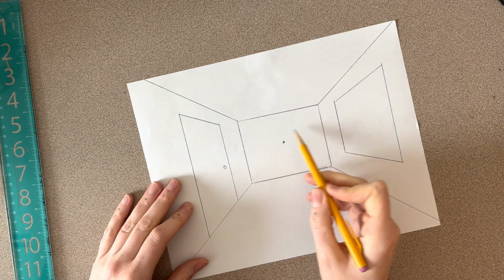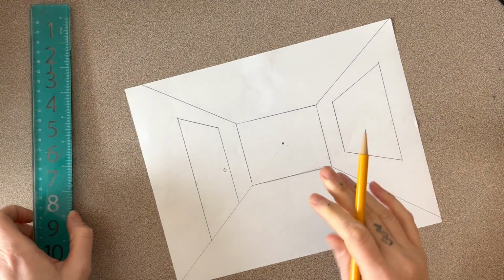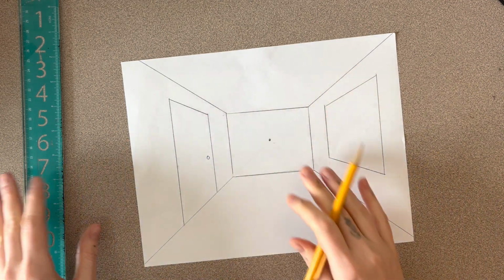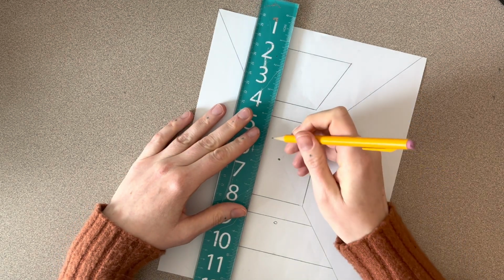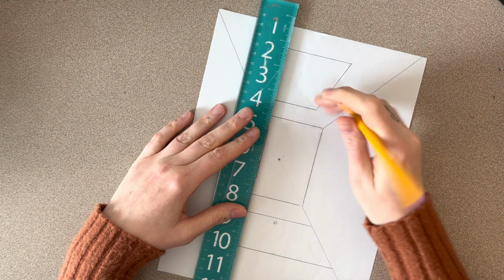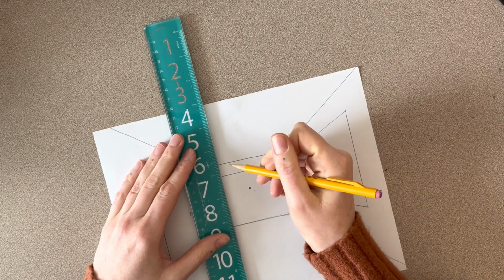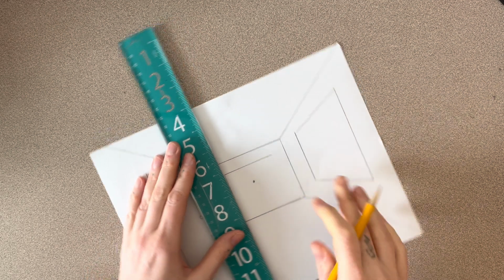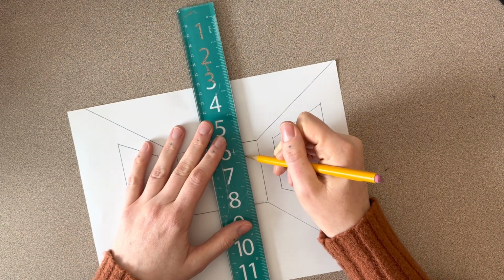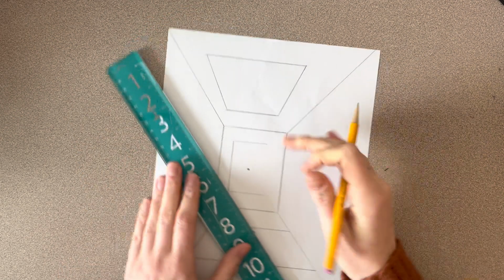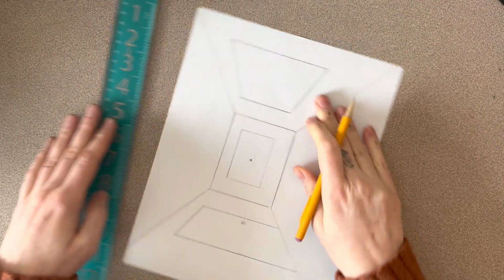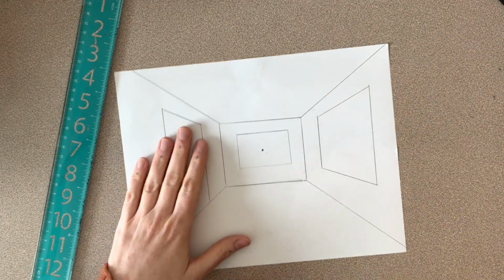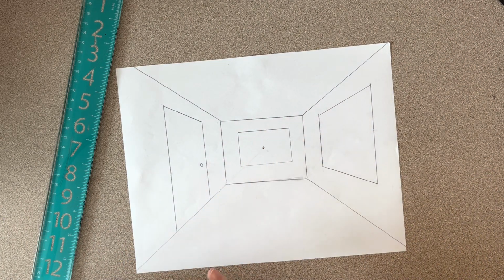If you wanted a window on the back wall, you do not have to use the vanishing point. We are facing directly towards the back wall. It is a true shape. So if you wanted a window on the back wall, it's just going to be a rectangle or a square. We're still going to use our ruler because we want all of our lines to be nice and straight. But you don't have to use the vanishing point for that one. So that could be a window, a painting, a TV, whatever you would want it to be, but it's just a regular square or rectangle.